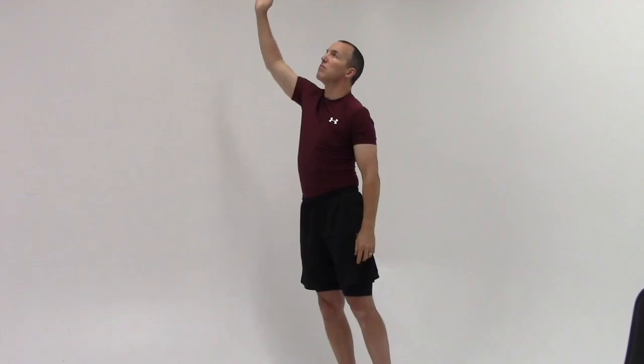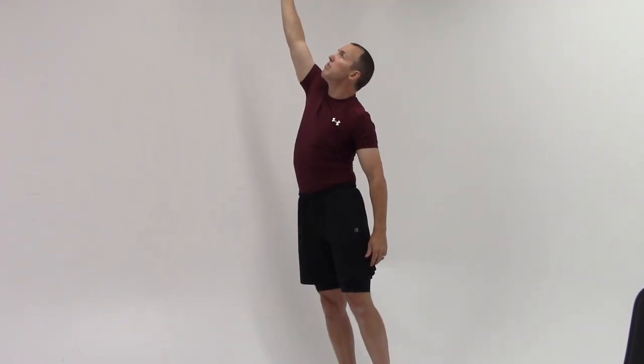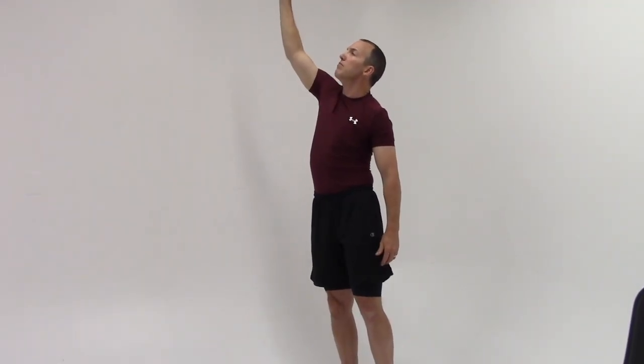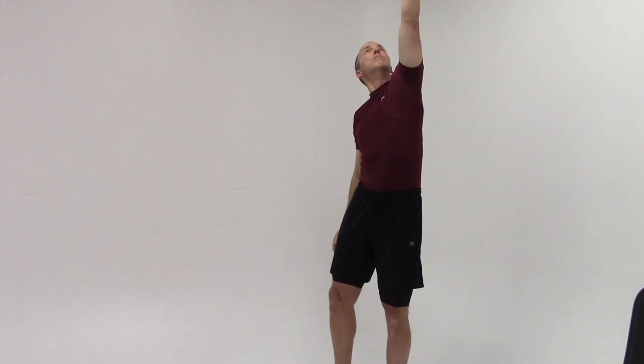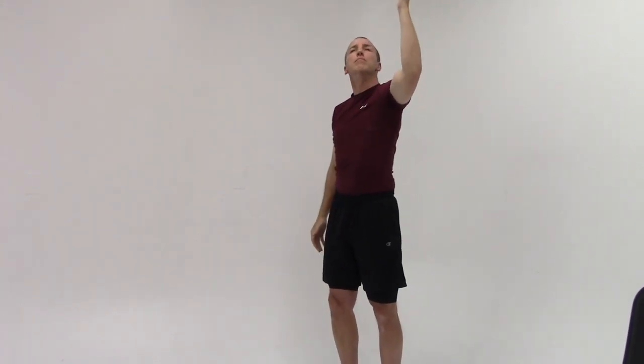One more time on the right side, reach the arm straight up to the ceiling, weight bearing on the right leg, and then exhale, come back down, shift your weight over to the left, and reach the left arm up overhead, and then return to neutral.